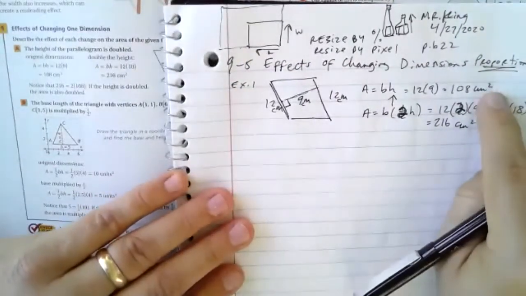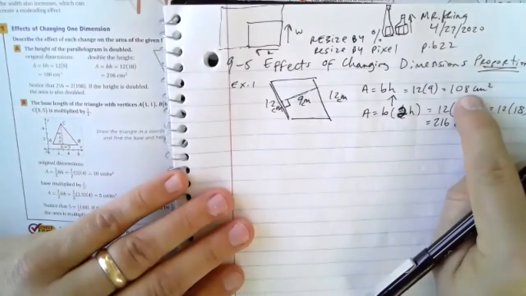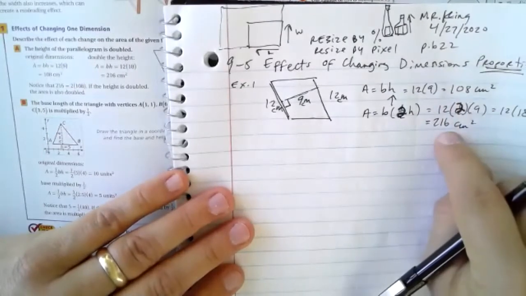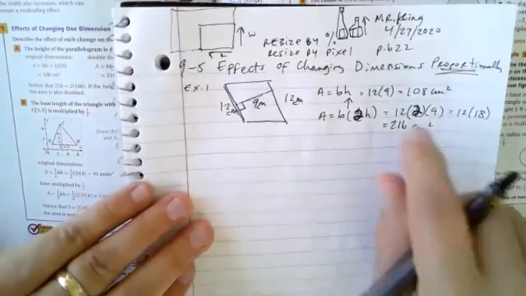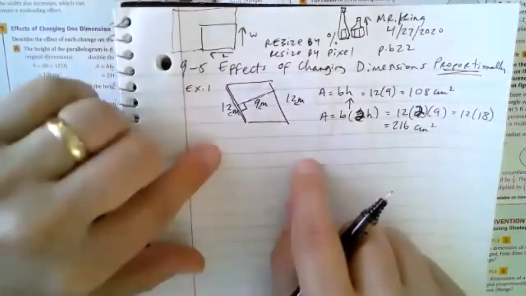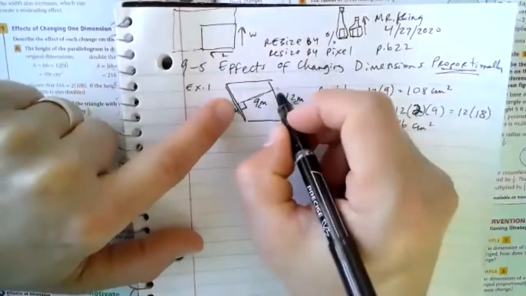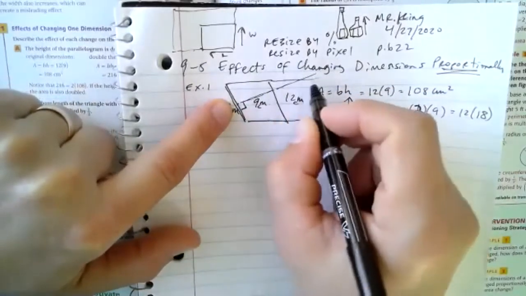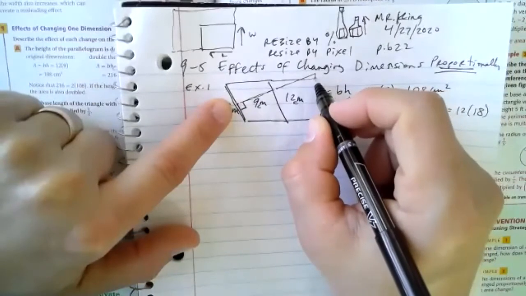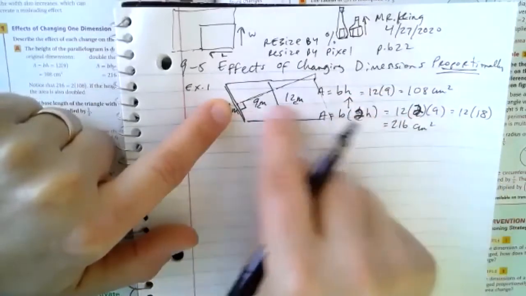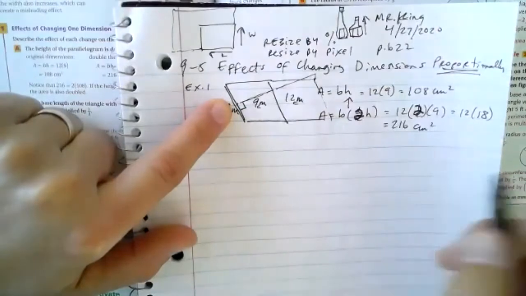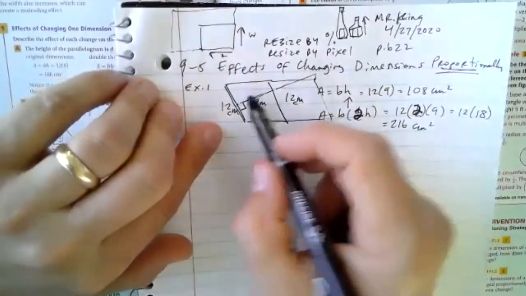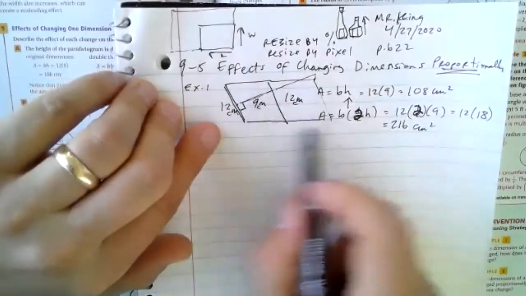So you see how originally our shape was 108 centimeters squared. Now we have 216 centimeters squared. What that means is if you were to stretch this out, double the distance this way, if you were to go all the way out here, you would wind up with a bunch more squares going out here.